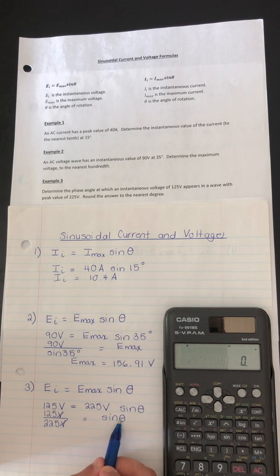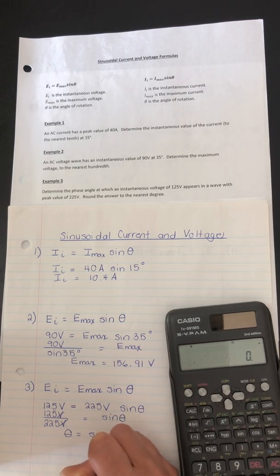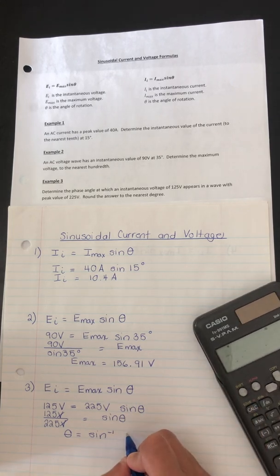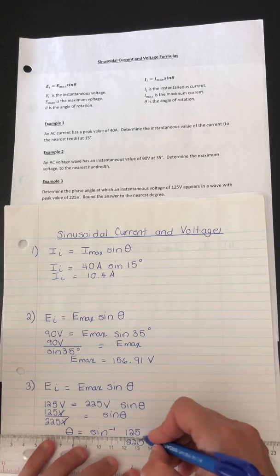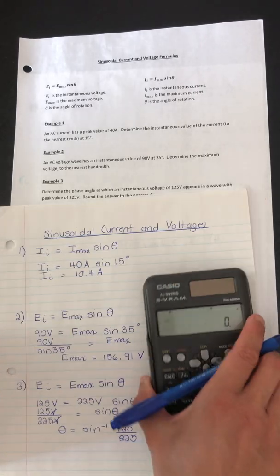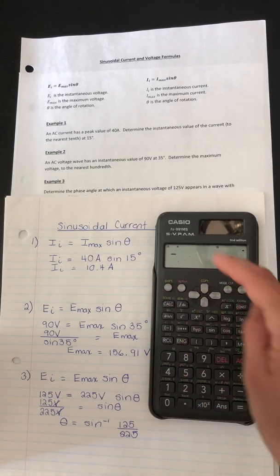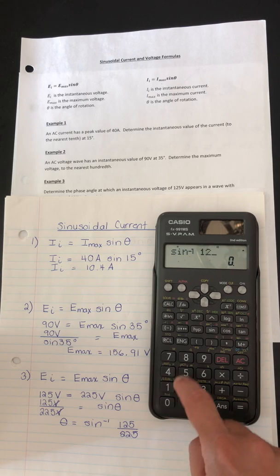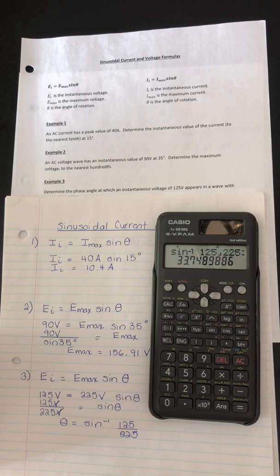Okay, so you could do that. But the question is, how do you go from sine theta to theta? Well, that's when you know to take the sine inverse. So you're taking the sine inverse of either 125 over 225 or the sine inverse of 0.5 repeated. So let me just show you that, okay? So if you're keeping it as a fraction, then you just do shift sine 125 over 225, and you get this, right? That would be in degrees.